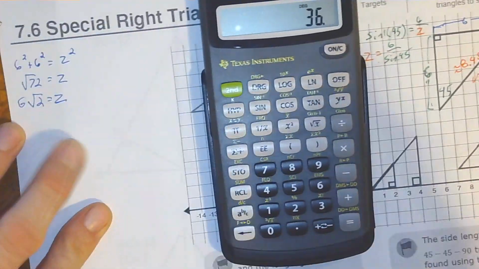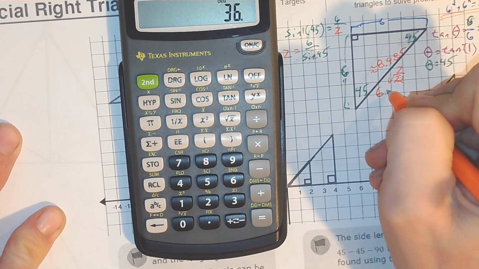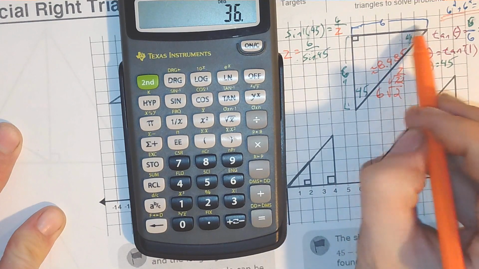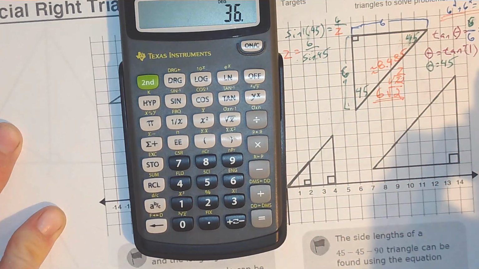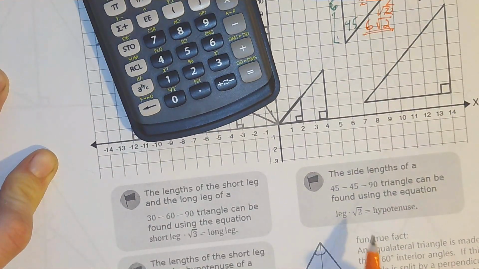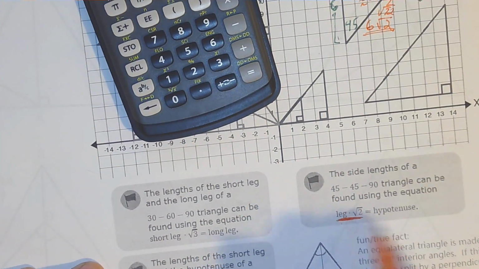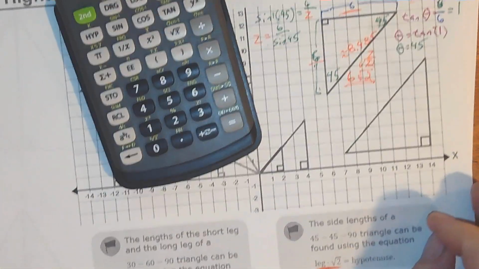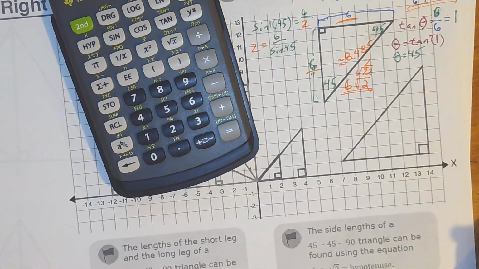And look at the coincidence there. 6 square root of 2. It's the length of the sides times the square root of 2. That's what this is saying over here. It's the length of the leg, any length of the leg, times the square root of 2.